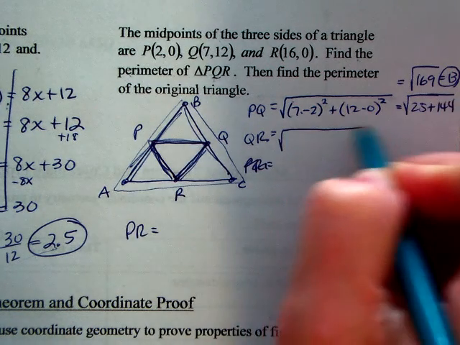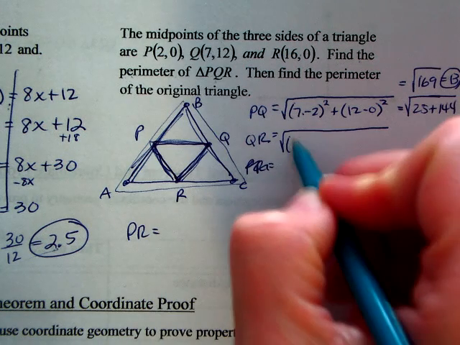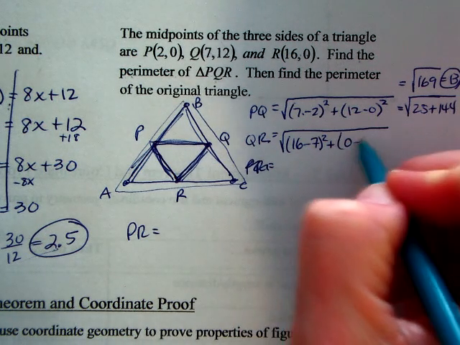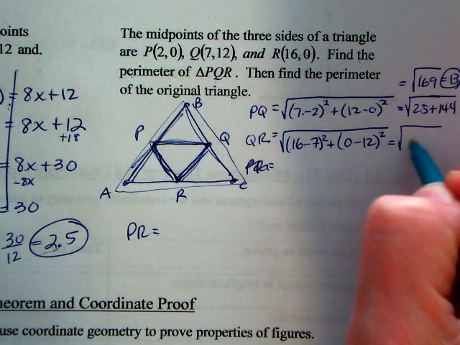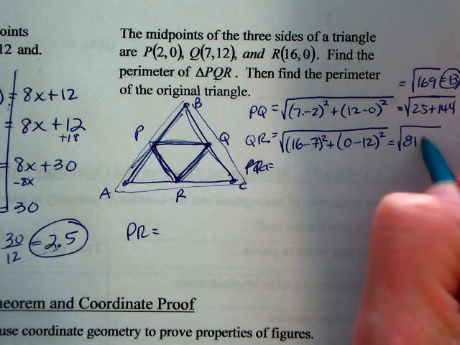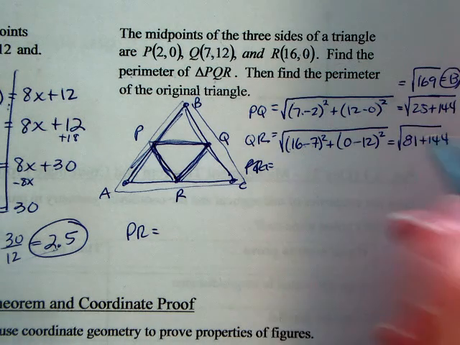QR is the next one, so from Q to R. I'm going to do 16 minus 7, and then 0 minus 12. 16 minus 7 is 9 squared, so 81. And negative 12 squared is 144. And 144 plus 81 gives me 225, and the square root of 225 is 15.